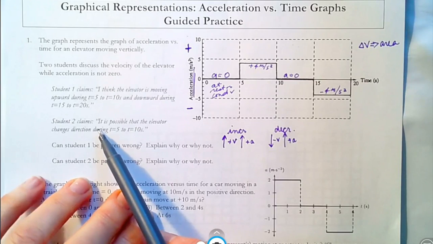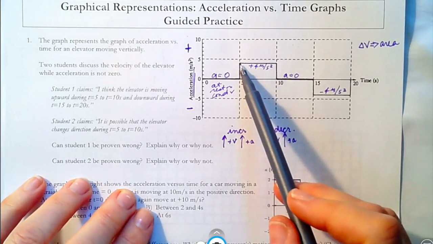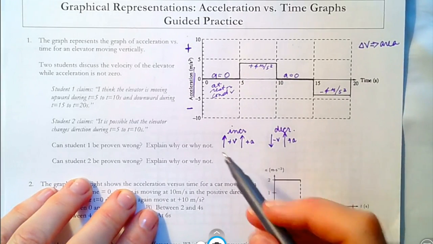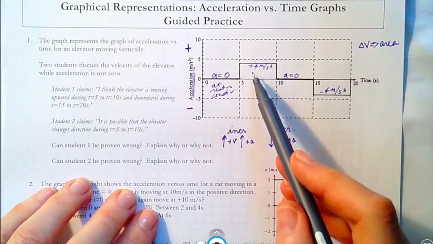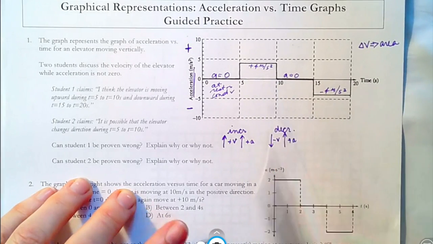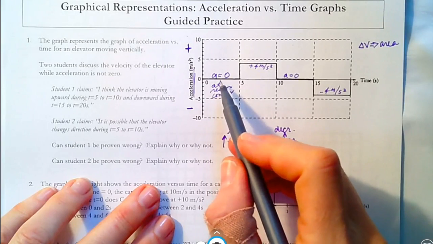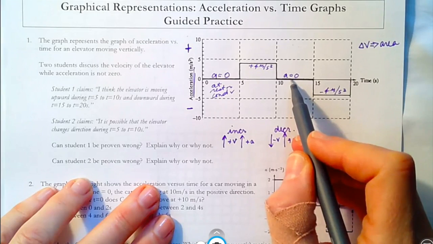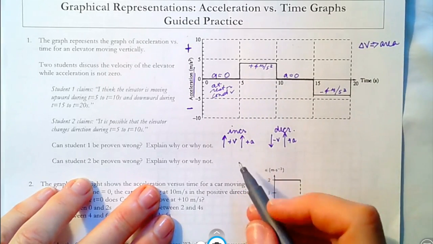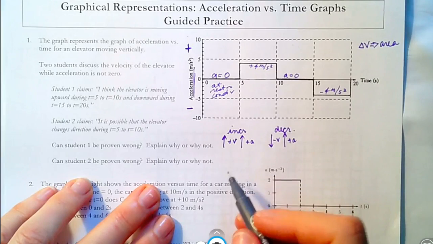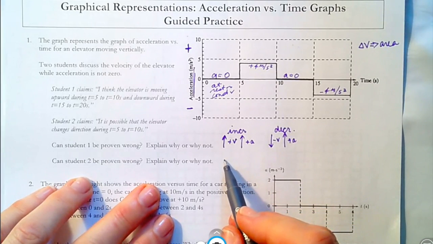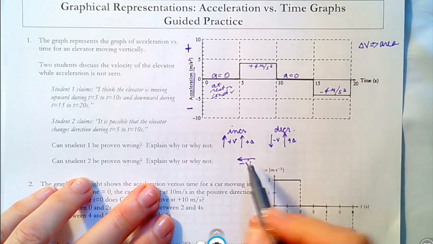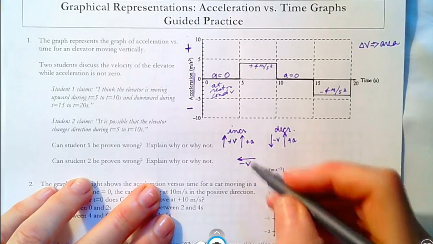So what this guy says, that it's possible that he changes direction during this time. Well, is that possible? Is there a situation where your acceleration continues to be a positive value even though you've changed direction? Well, if you're at constant speed here and constant speed here, could you have switched direction in between? I'm trying to think of a good example. So if you're moving in this direction, let's say you have a negative velocity. Well, this is an elevator, so let's pretend it's moving down.